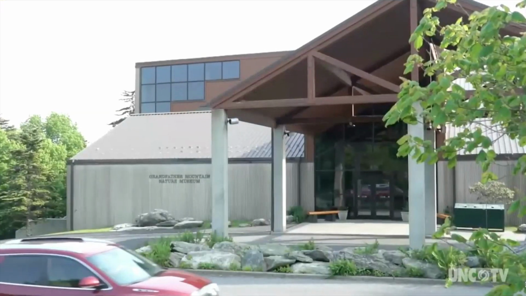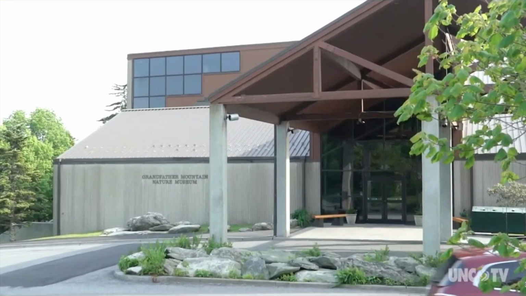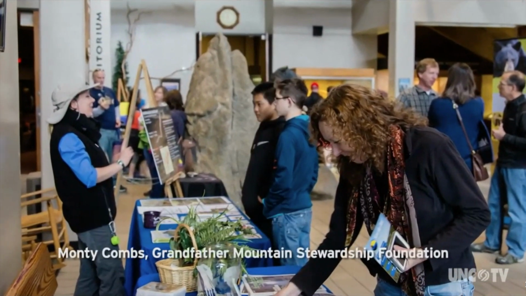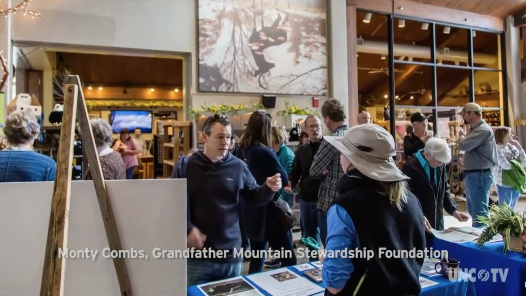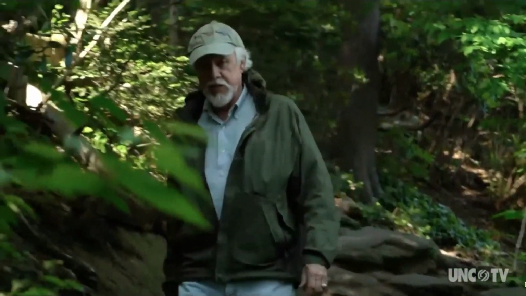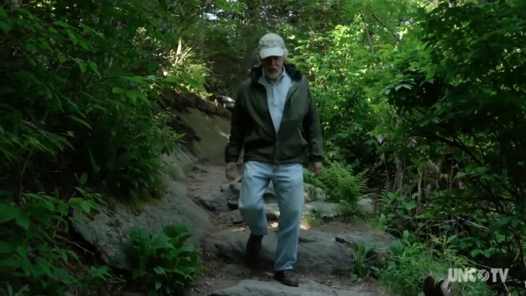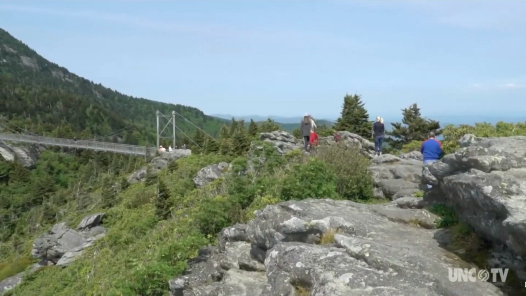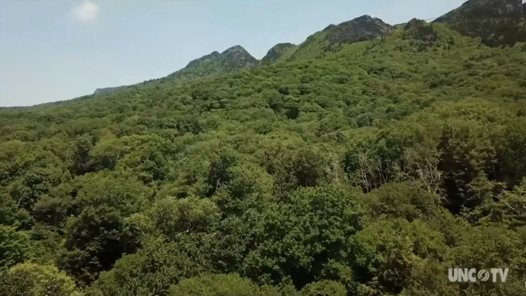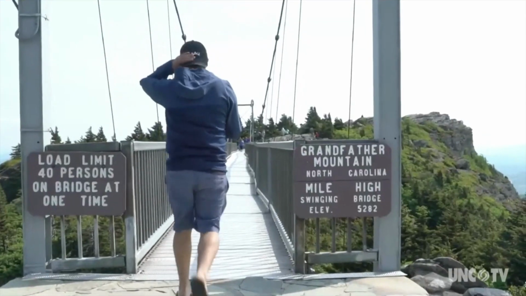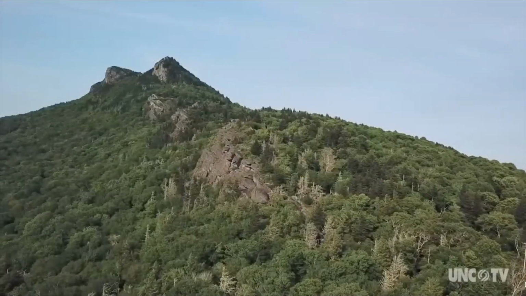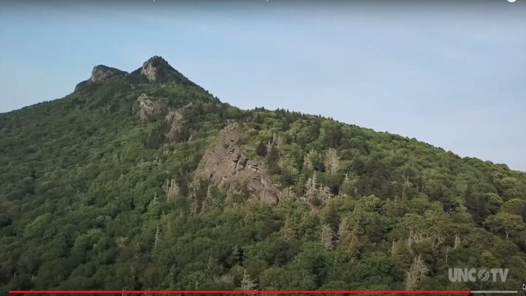We also have a nature center, and it has a wonderful collection of exhibits and specimens that really illustrate what's so unique and diverse about Grandfather Mountain. We simply want to inspire folks to conserve our natural world. We want people to explore, understand, and value what's so wonderful about this place and places like it across our region. It's a really unique and beautiful landscape, and we hope that people will continue to come and enjoy this place for generations to come.